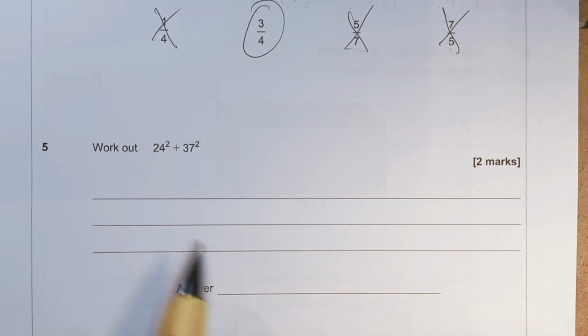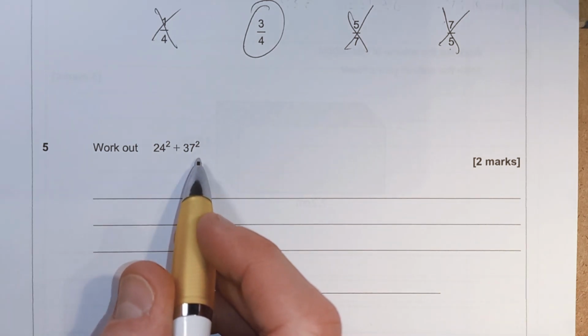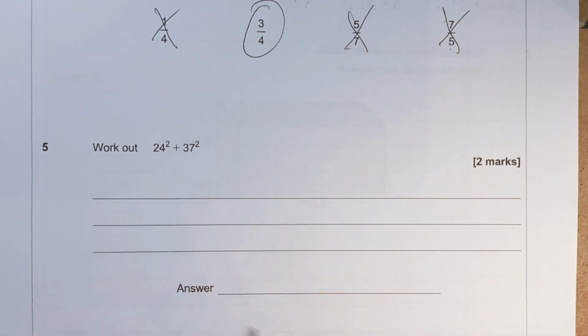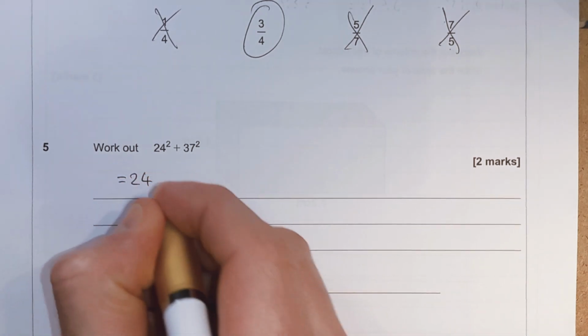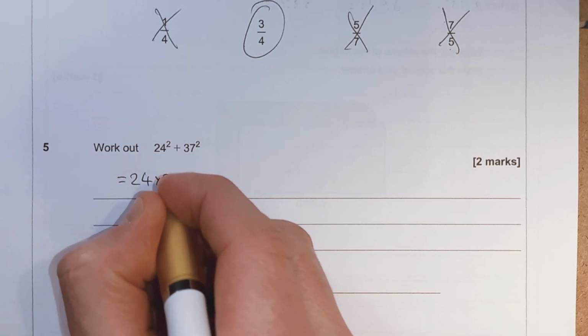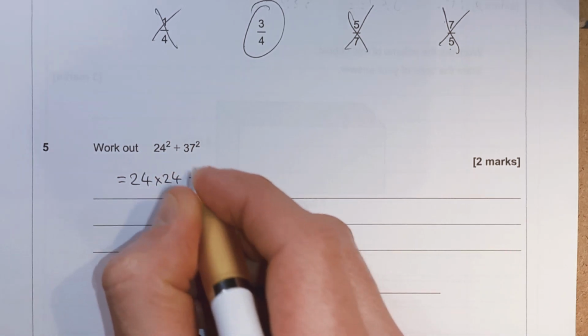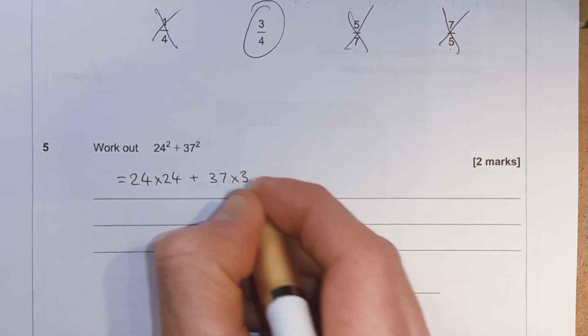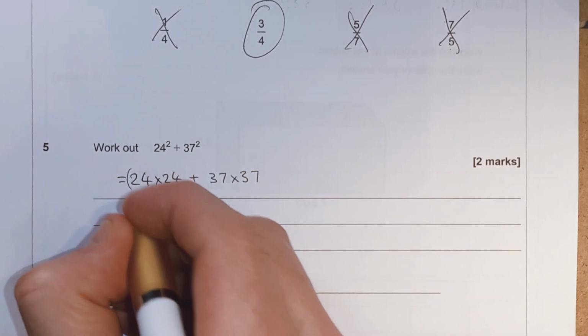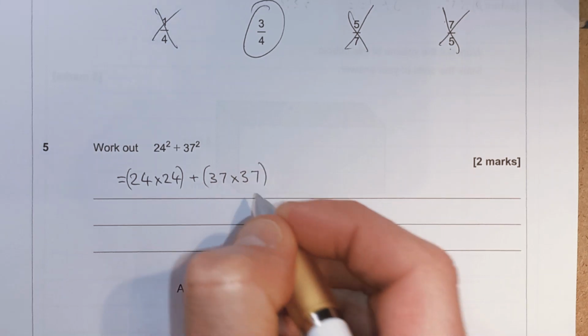And question 5. Work out 24 squared plus 37 squared. Okay, well, let's use our calculator for this. So what it's saying is it wants 24 times itself. And we're adding on 37 squared, so again, times itself. But we're doing those square bits first, so think of it as if they're in brackets.